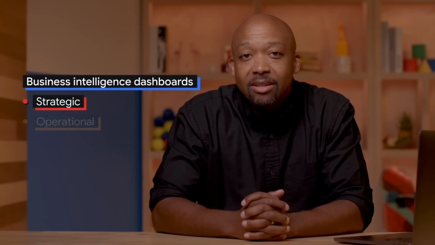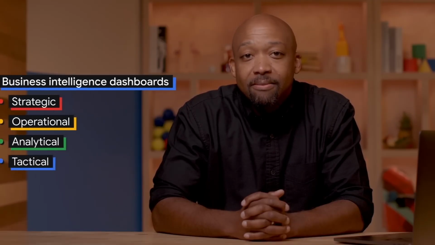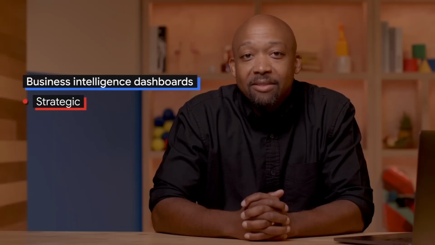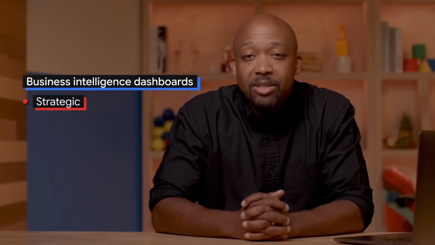Okay, first there are four basic types of business intelligence dashboards: strategic, operational, analytical, and tactical. A strategic dashboard is a very high-level visualization. Typically, corporate executive users prefer a strategic dashboard to focus on long-term organizational strategies and key performance indicators, or KPIs. This type of dashboard usually displays corporate financial performance and revenue trends.